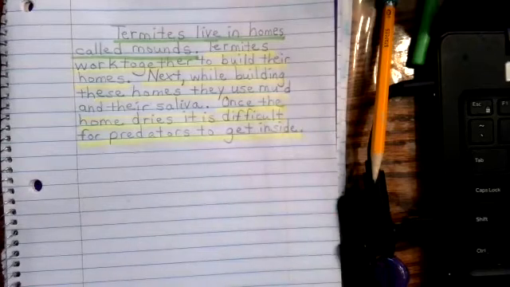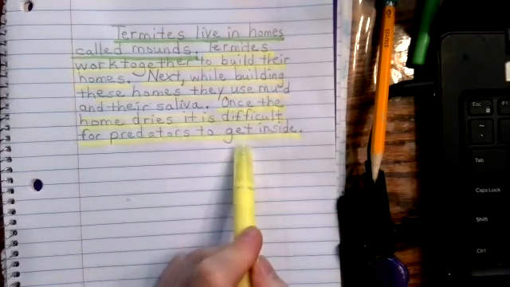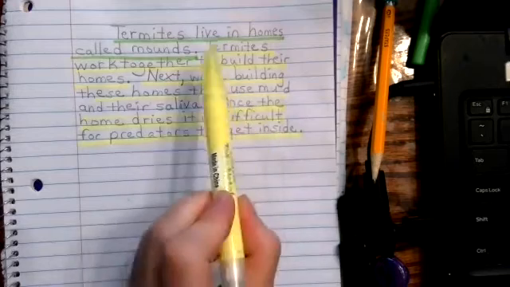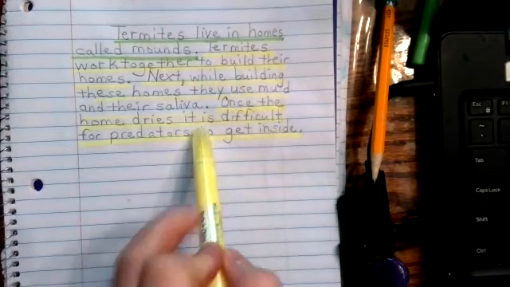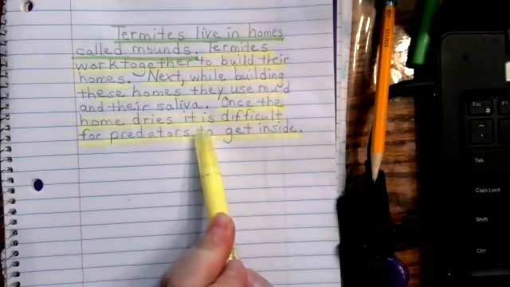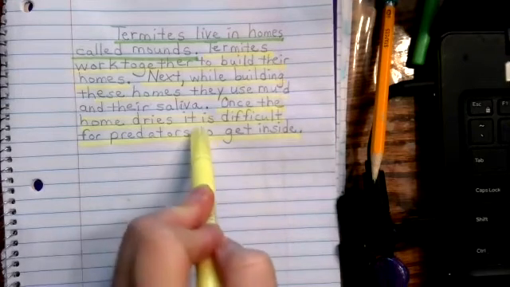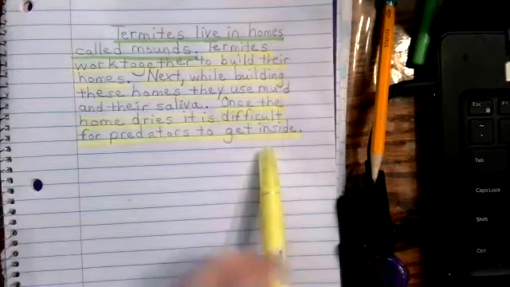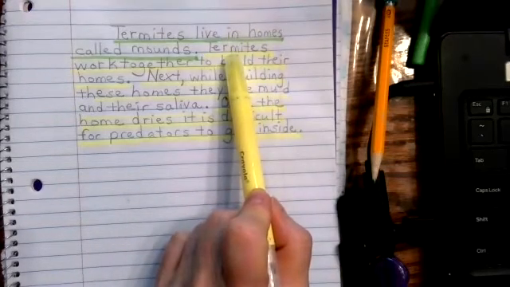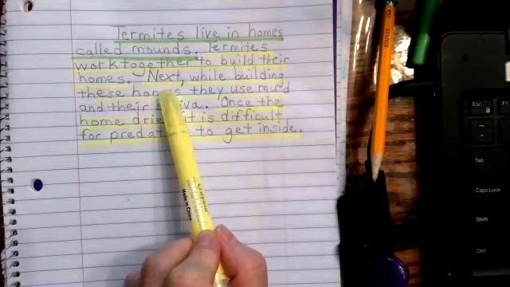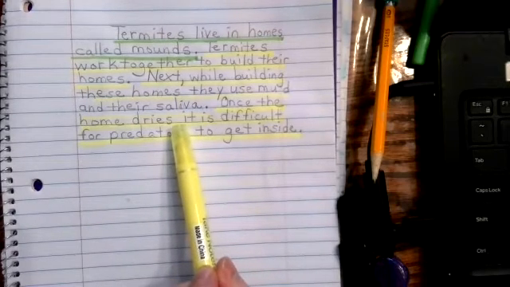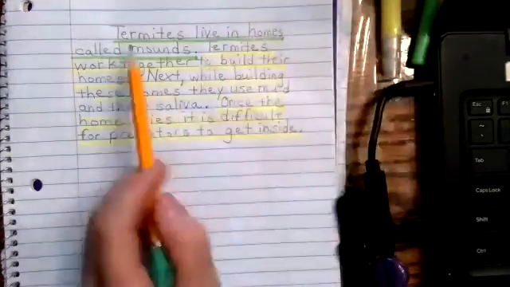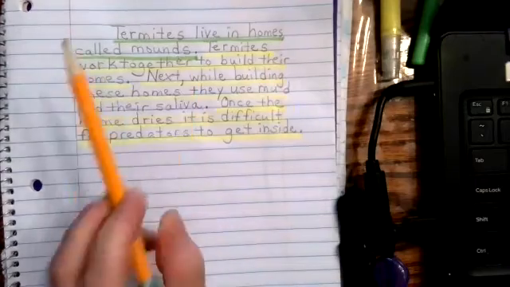So I'm going to go ahead and stop there because many of you will probably only do the 3 detail sentences. Now, if you want to add more than that, that is fine, but we want to focus on having 3 main details in the middle. So now that I've talked about how they work together, what they use to build their homes, and how once it dries, it helps to keep the predators out, I'm ready for an ending sentence, okay? So let's go back to our main idea. Termites live in homes called mounds.